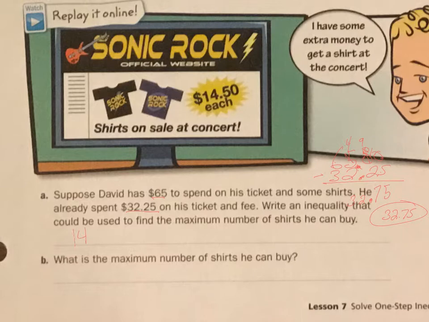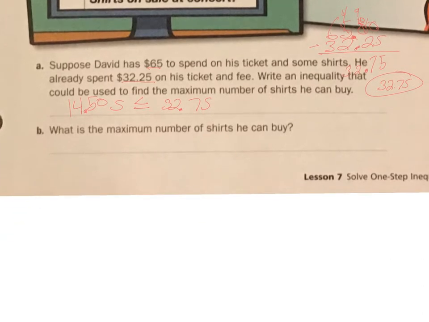Now he wants to know how many shirts he can buy. So it's going to be 14.50 times S for shirts has got to be less than or equal to 32.75. Okay. What is the maximum number of shirts he can buy? Well, now I'm going to solve this equation. 14.50S is less than or equal to 32.75. I want to find the shirts, so I divide each side by 14.50.